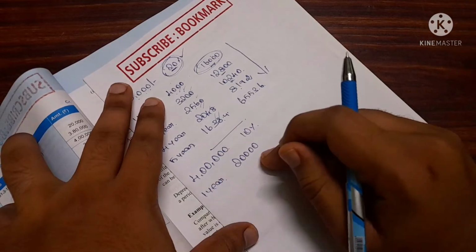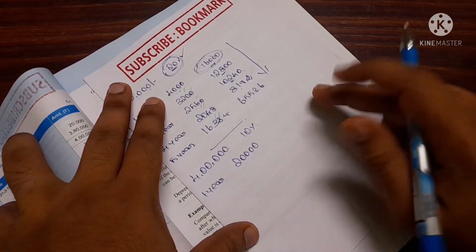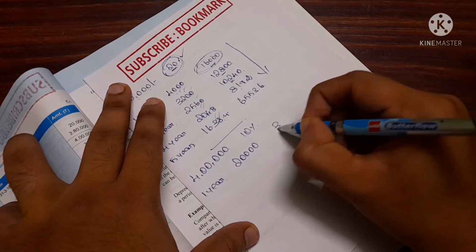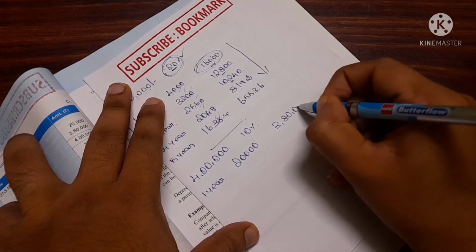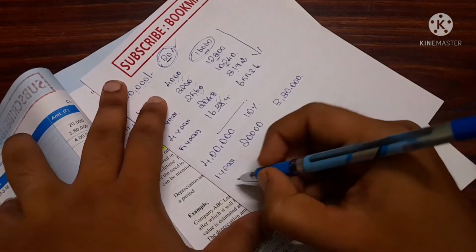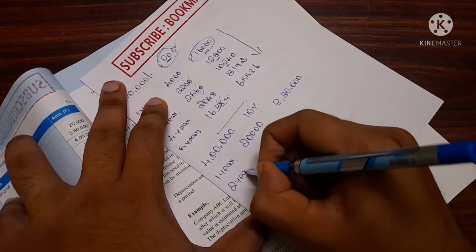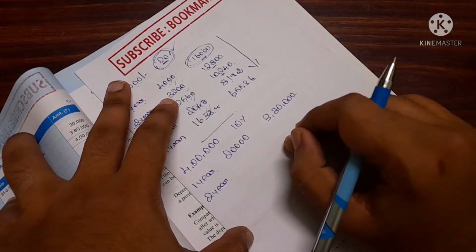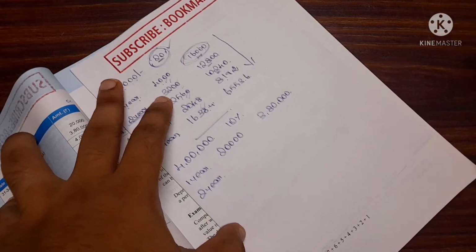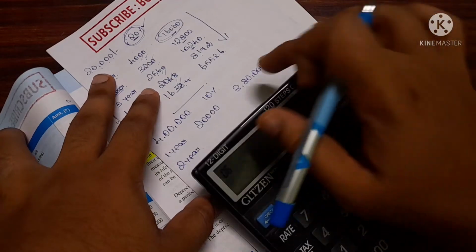So at the end of the first year, the value of the truck will be 3,80,000. In the second year, the depreciating amount is 10% of the previous year value.